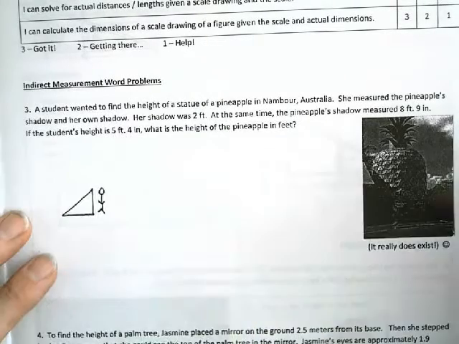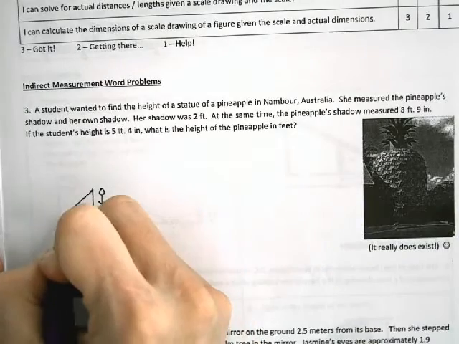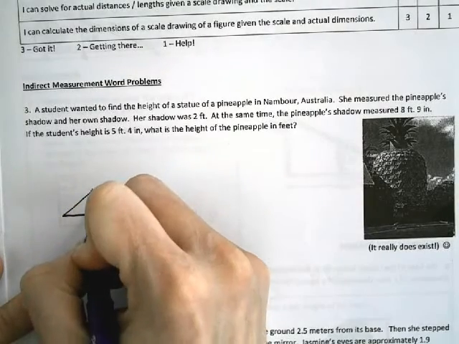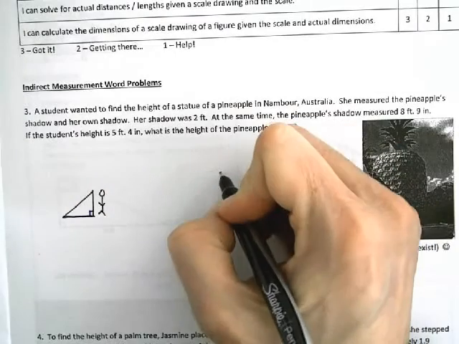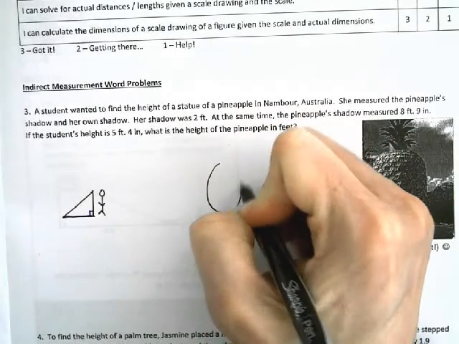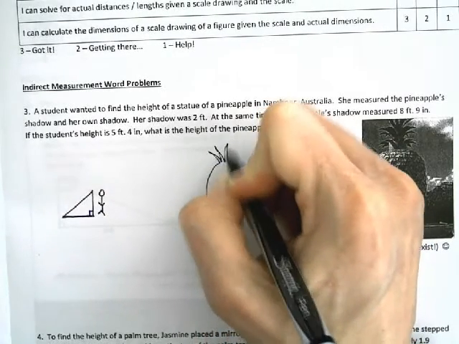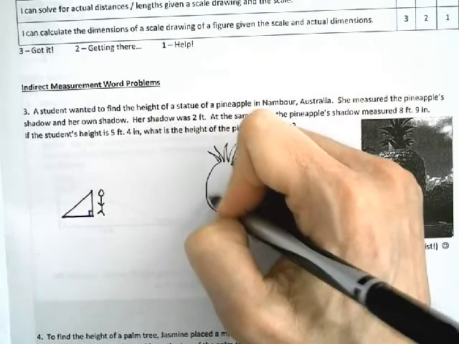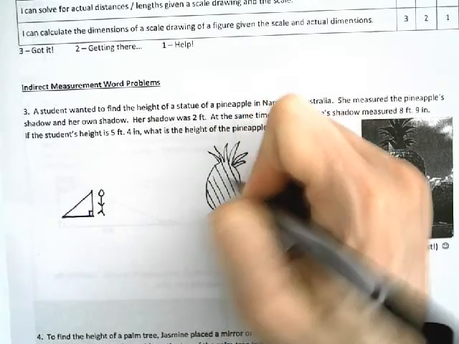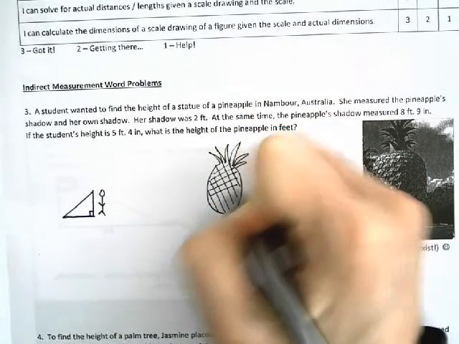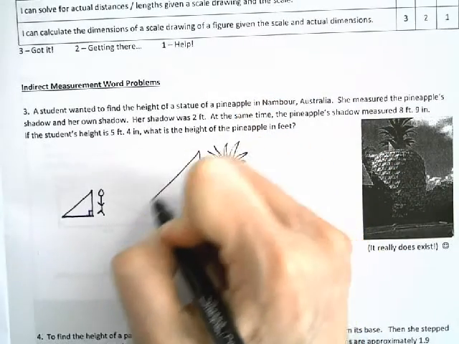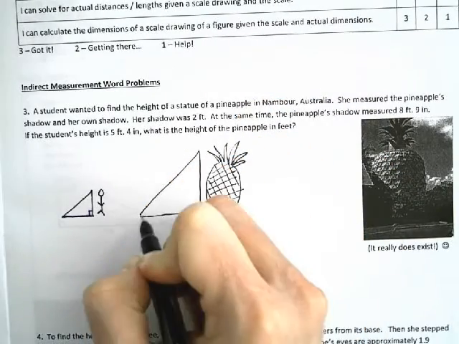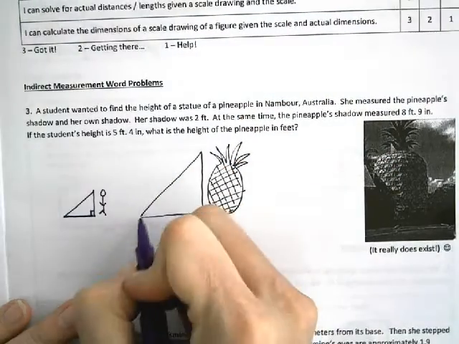So here's my shadow along the ground here, and we've got a right triangle. And then we've got our really tall pineapple. Kind of looks like one, maybe. There's our lovely pineapple statue, and it has a shadow as well.